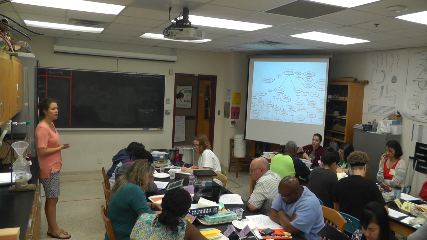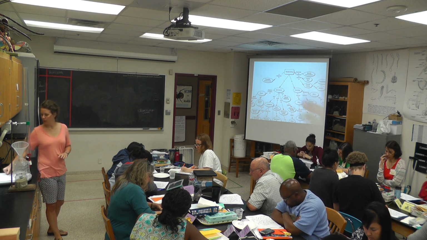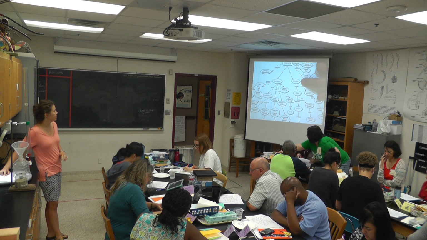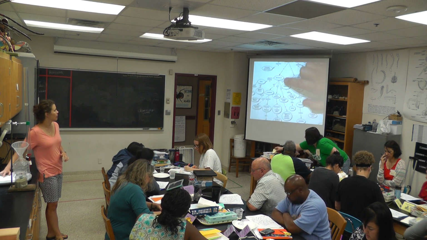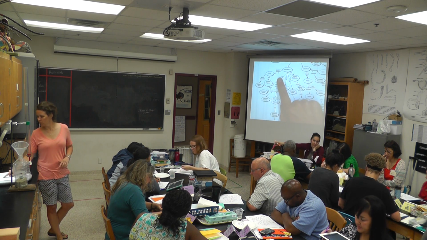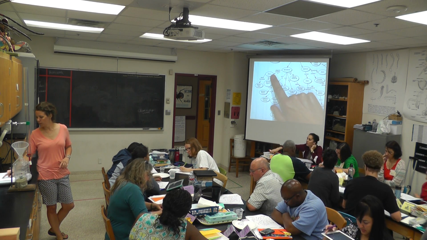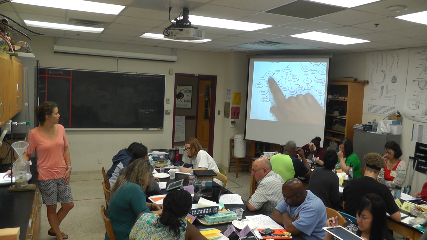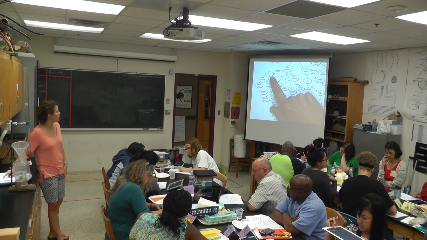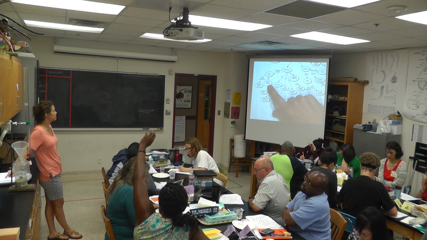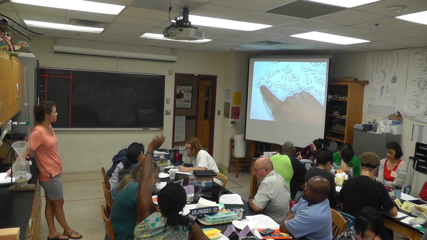There are two types of weathering. There's mechanical weathering and chemical weathering. First, let's look at mechanical weathering. Mechanical weathering is the physical breakdown of rock, and this rock is broken down into smaller pieces, increasing the surface area.